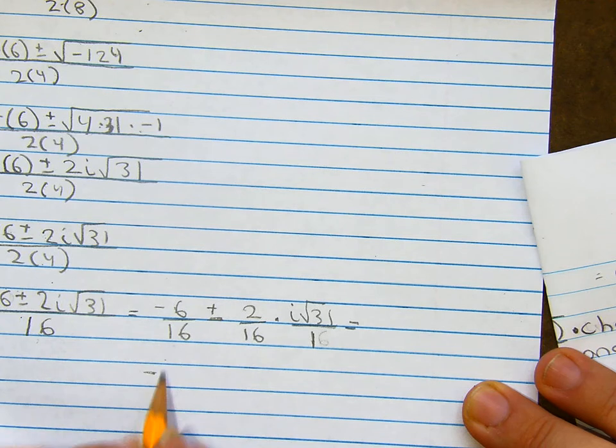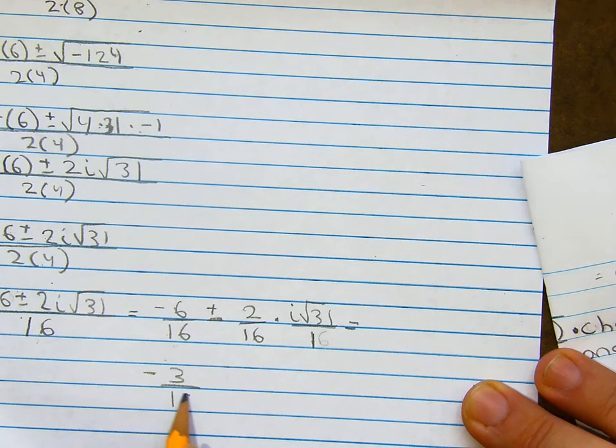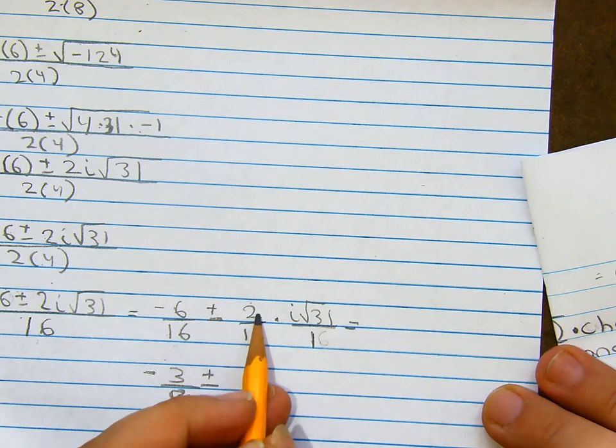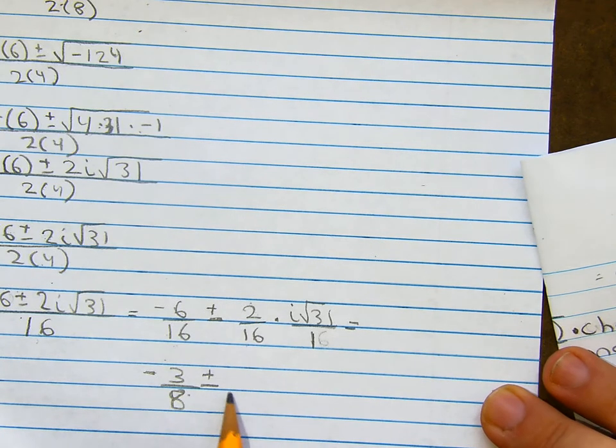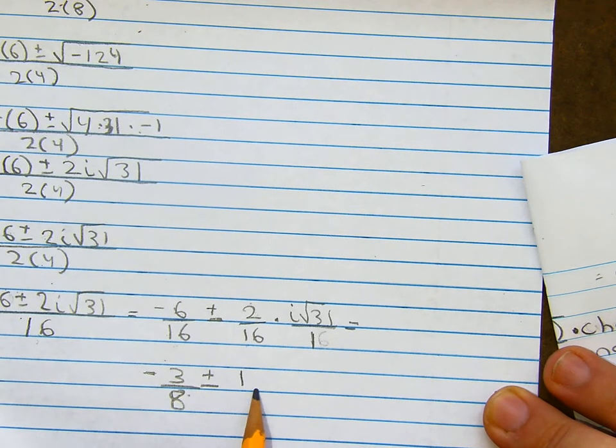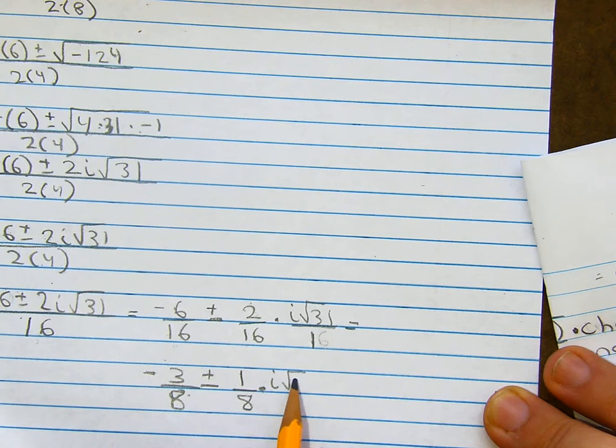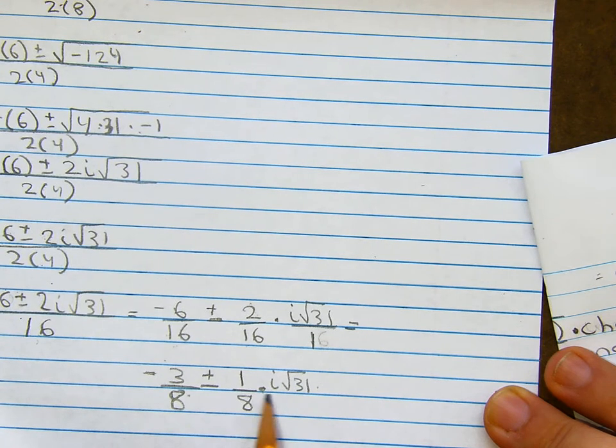So 2 can go into 6 3 times, and 2 goes into 16 8 times. This can simplify down to 1/8 times i square root 31.